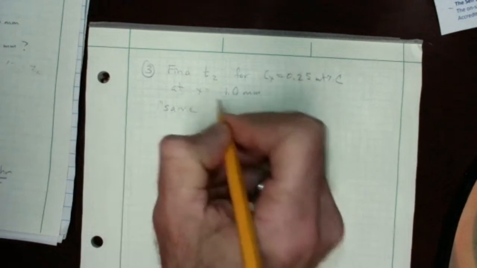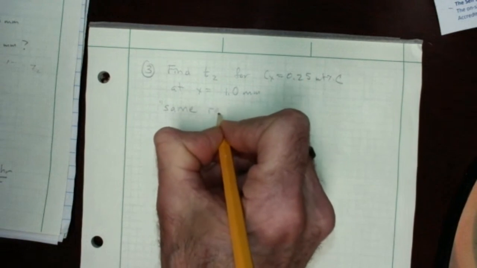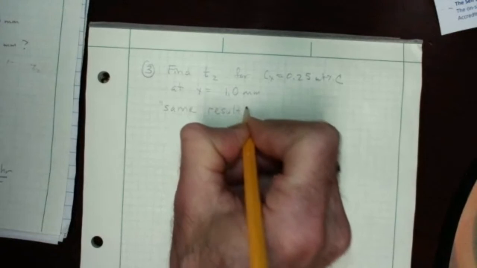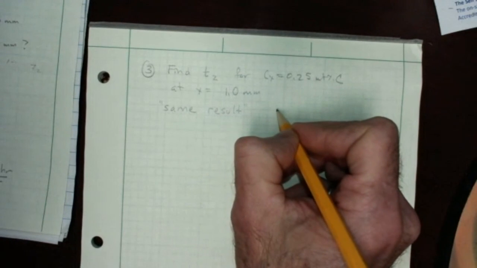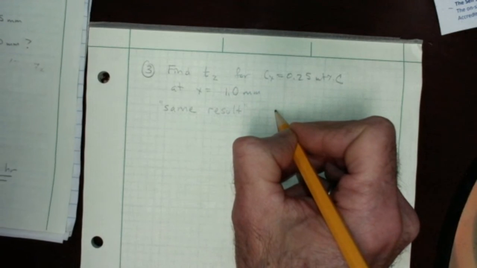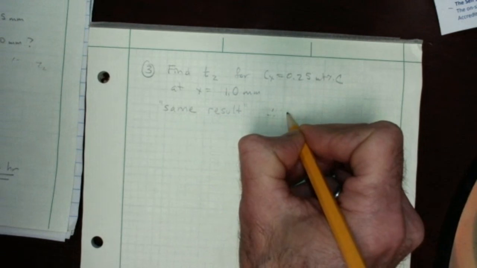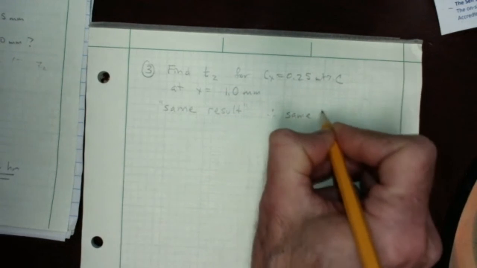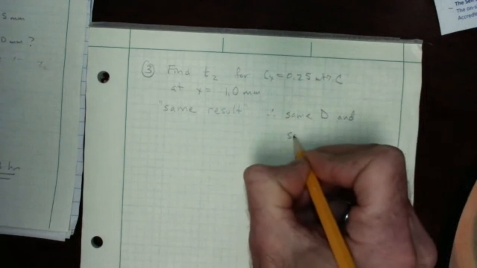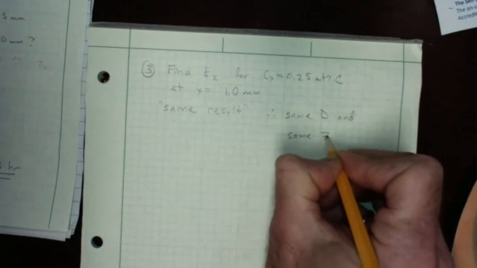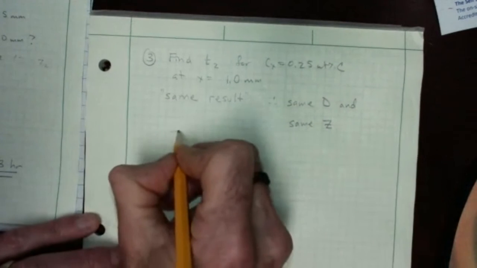I'm saved some time by the fact that the problem says get the same result. So nothing's changed in terms of the diffusivity, we have the same D, and we have the same Z, just at a different position.